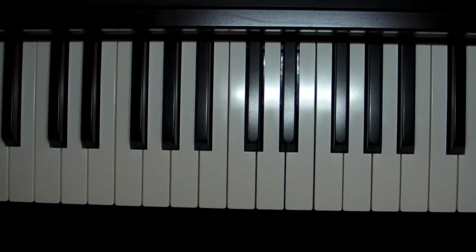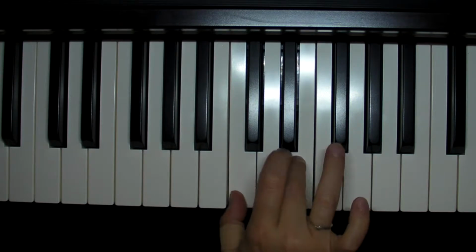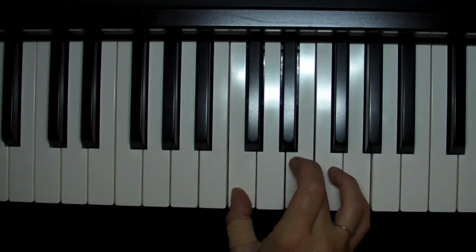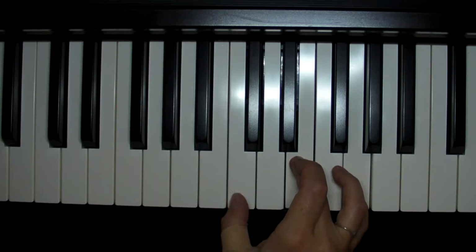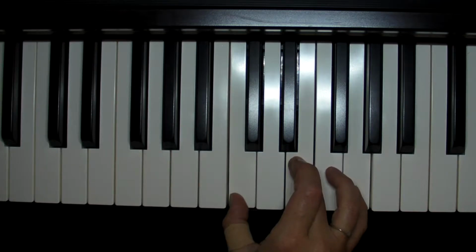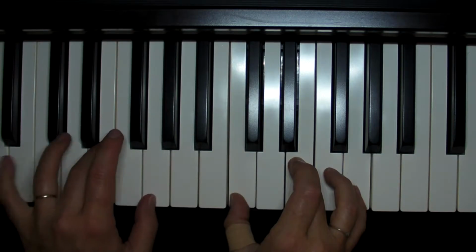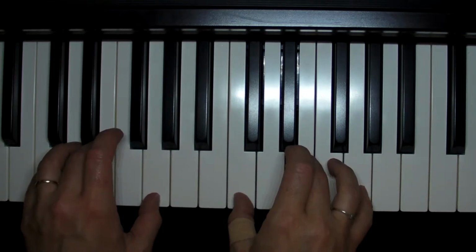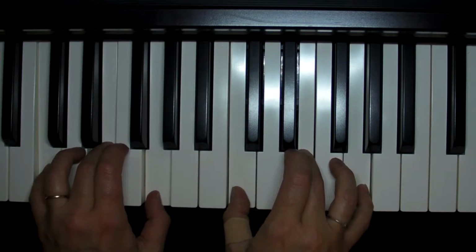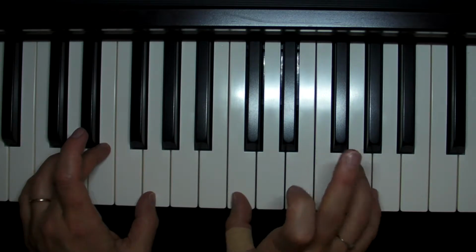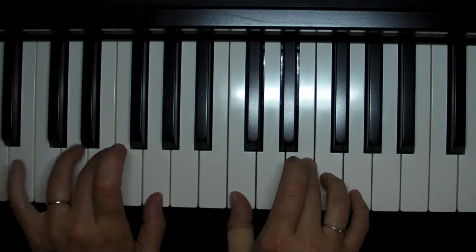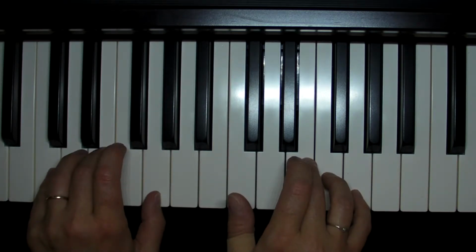So here we have a tonic chord, C, E, G. It is also called a C major chord because the root of that chord is C. Let's play it with 2 hands. Left hand will play the same chord but just 1 octave lower. C, E, G, 3 notes at the same time. We use fingers 1, 3, 5, or 5, 3, 1.